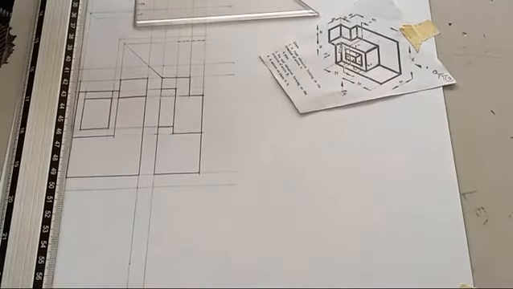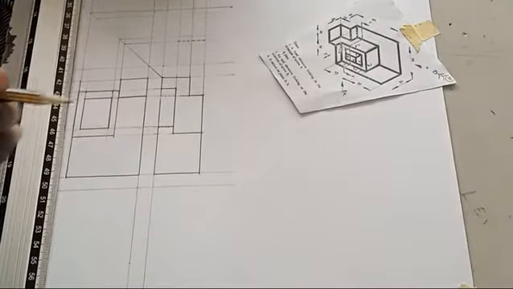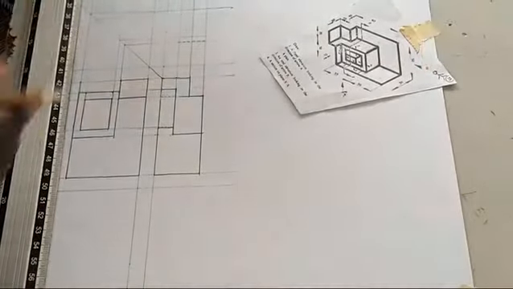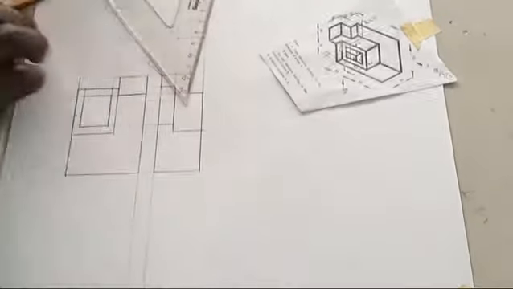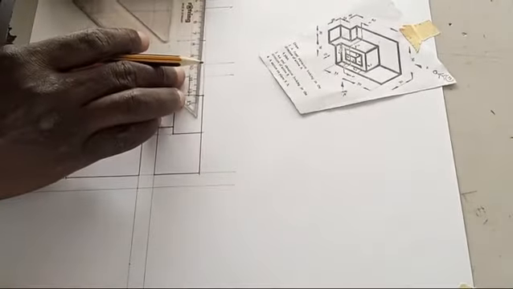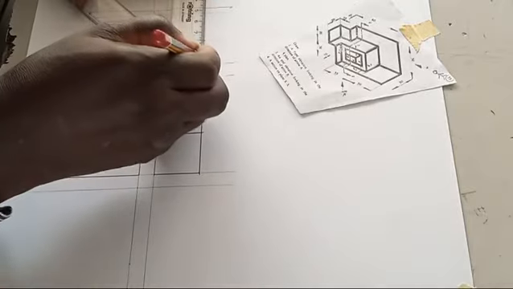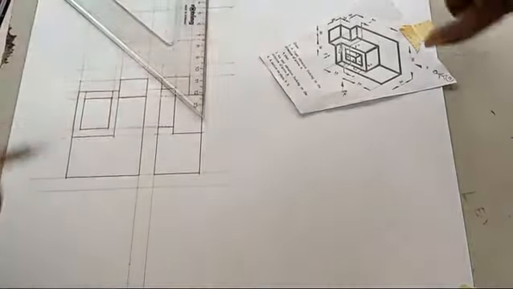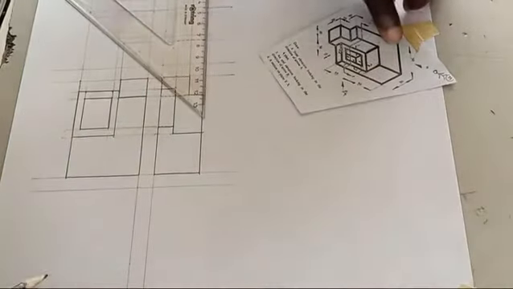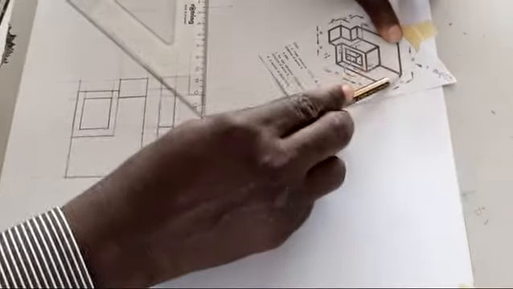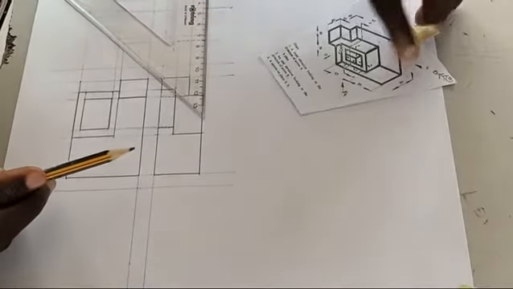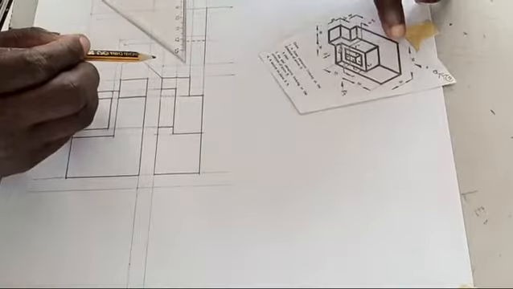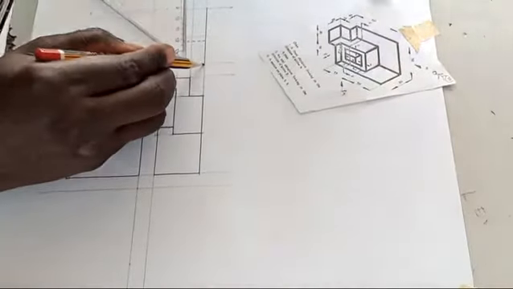in the first place. Now, when you are viewing from here, the whole of this length you can see it. So that means the whole of the top will be thick line. Now, when you are here, this is your right, and this is your left. So our right from here all the way to the bottom, we can see it.